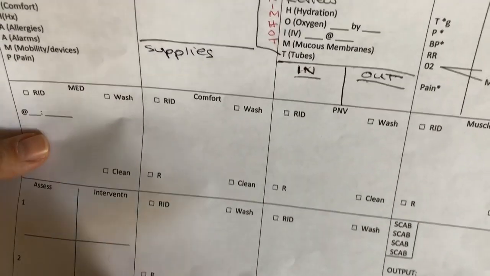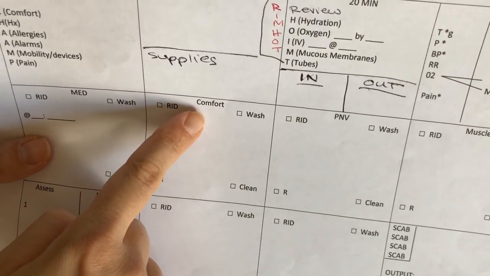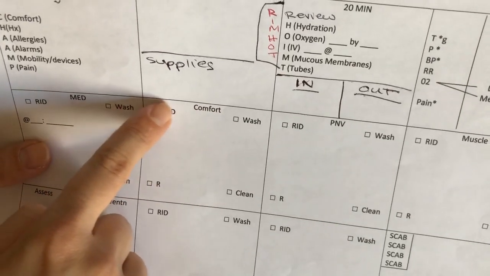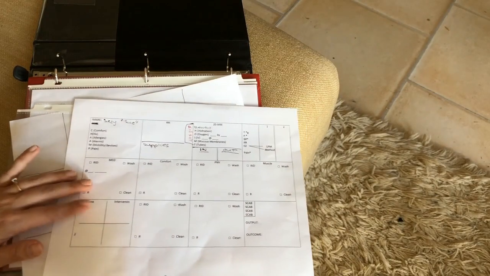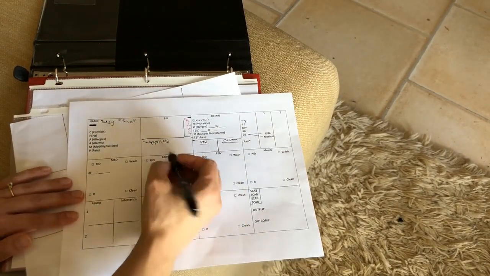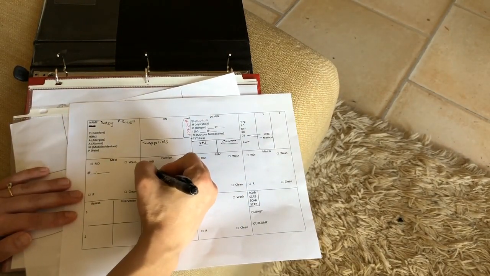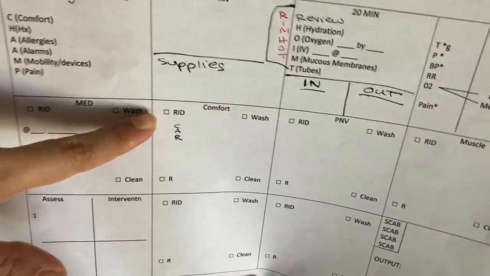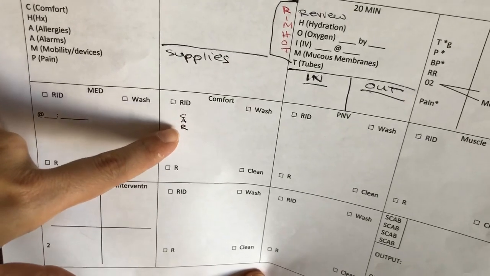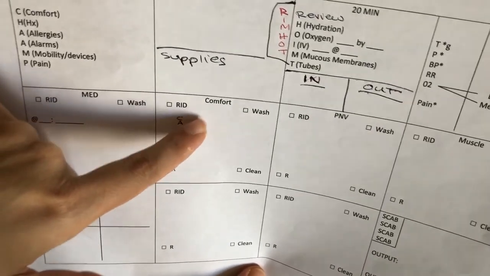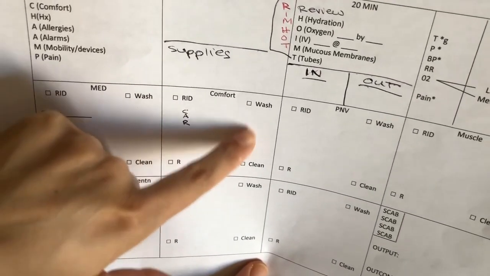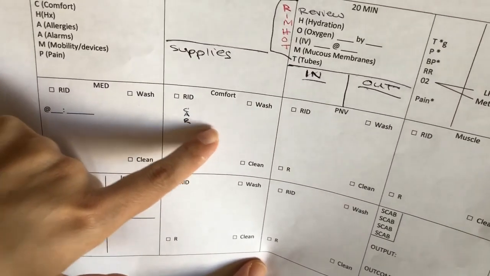So for example, if it was abdominal neuro, I would cross out RID because you don't need to teach, but the other things still apply. I would check everything off as I did it, and I would write my notes over here as to what their comfort level was and what interventions were done.